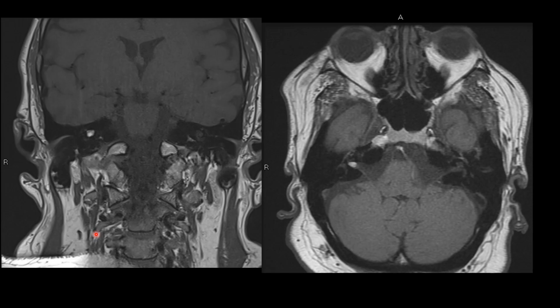So these are the non-contrast T1 weighted images through the temporal bones. We can see a very bright T1 signal mass lesion located within the fundus of the right internal auditory canal. If you notice, the signal intensity of this mass lesion is similar to the subcutaneous fat. So this is a fatty mass lesion which is compatible with a lipoma located within the right internal auditory canal.